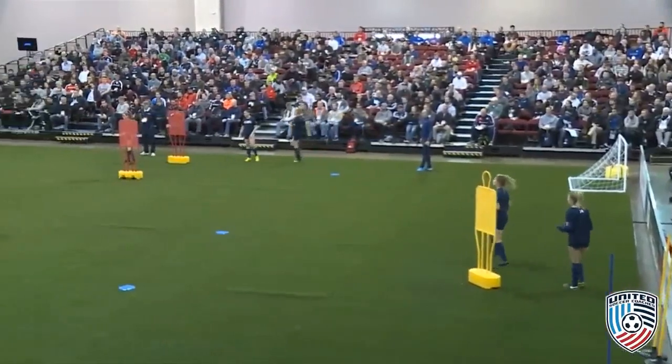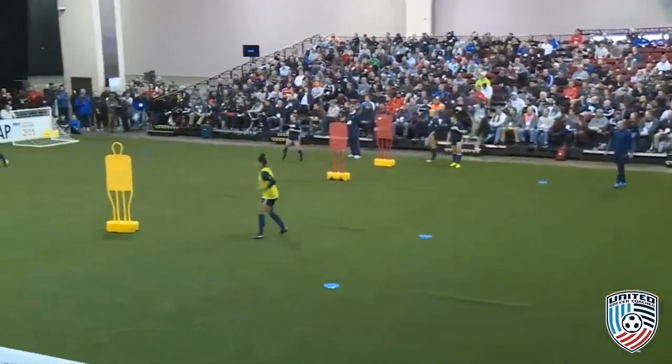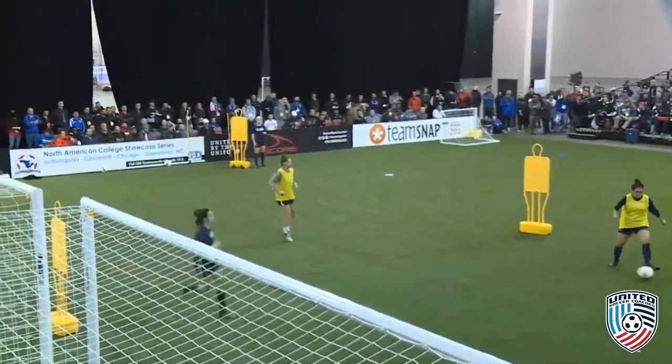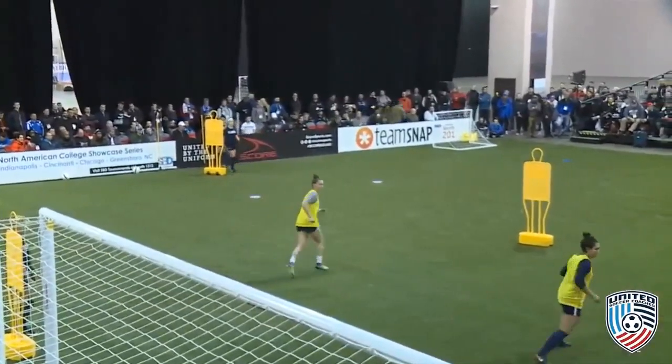Just be available for each other. Good. Good. Just put yourself in position to receive the ball. If you don't get it, you make the next best movement.